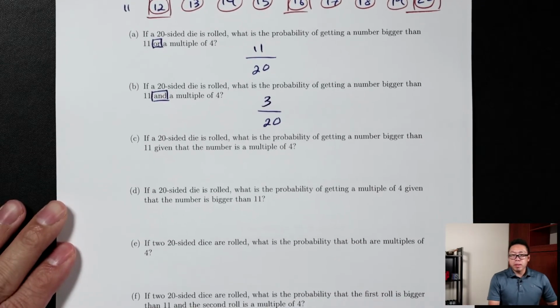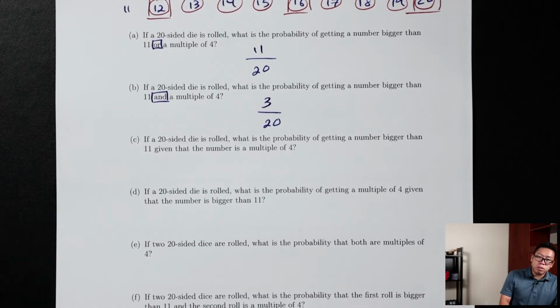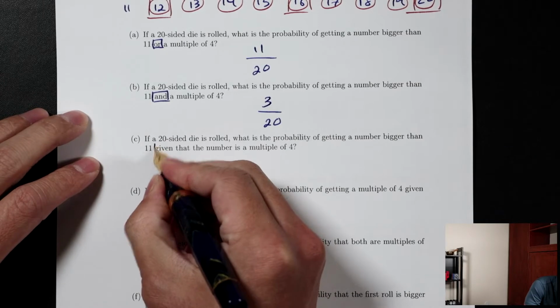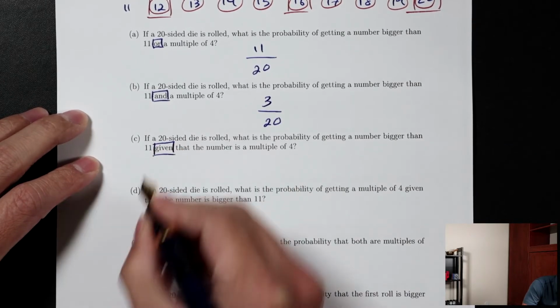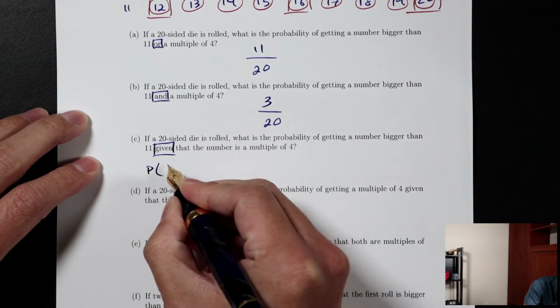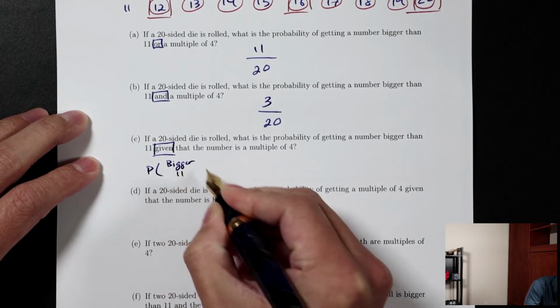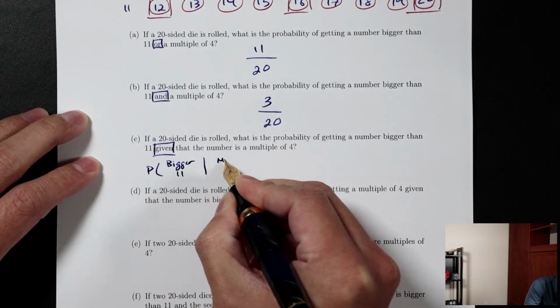Part C, if a 20-sided die is rolled, what's the probability of getting a number bigger than 11 given that the number is a multiple of 4? Keyword is the word given. So I'm looking for probability of bigger than 11 given multiple of 4.